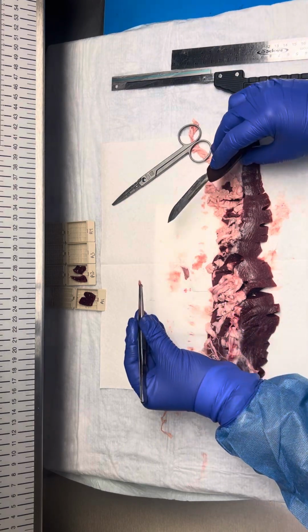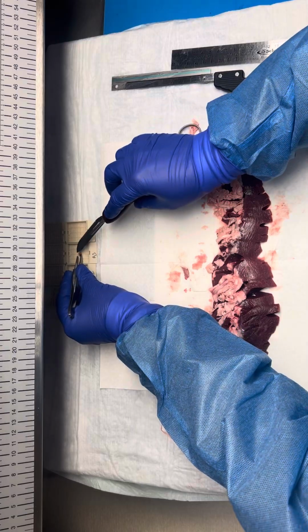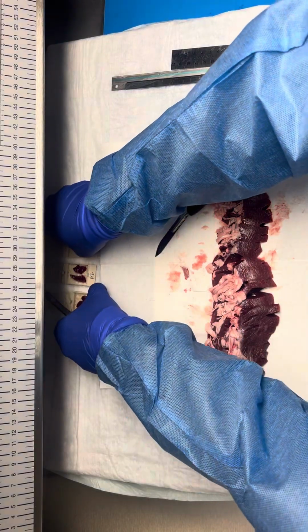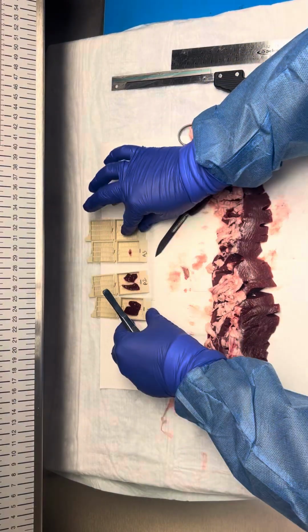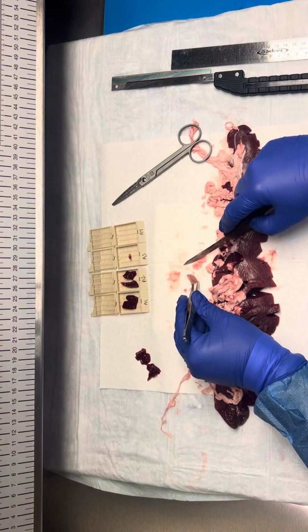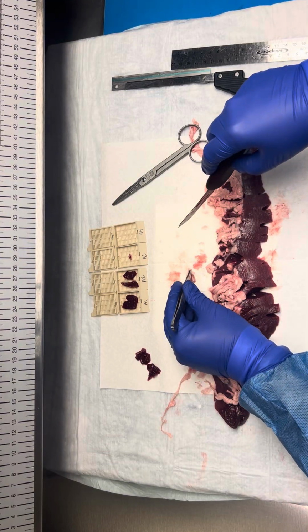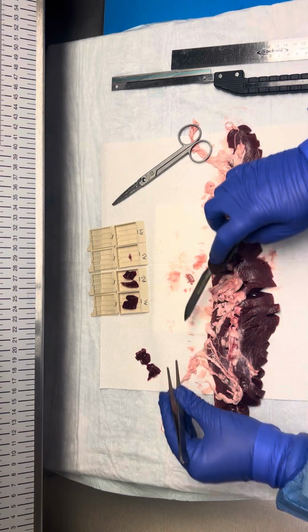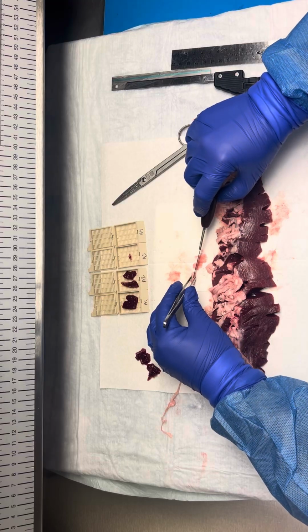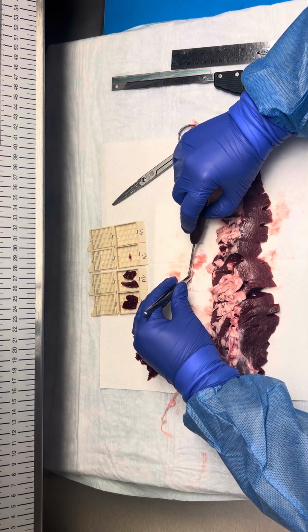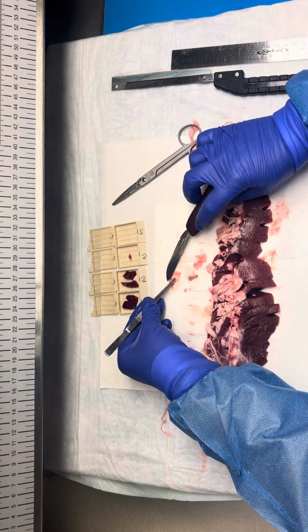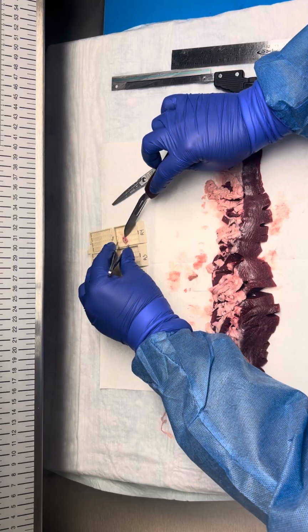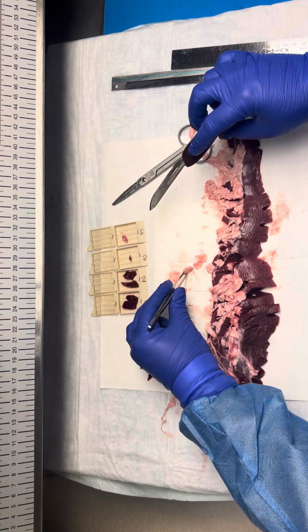So this lymph node is small enough. I'm going to submit it intact. And then this lymph node is a little thick, so I would want to bisect this lymph node, and then we would submit this entirely here.